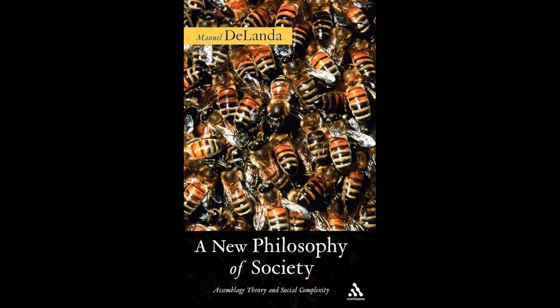But how do these assemblages actually change? So DeLanda uses these two terms, territorialization and deterritorialization. Territorialization is that process that stabilizes an assemblage. Its boundaries become clear, its identity solidifies. If you think about a community, territorialization might be those routines, rules that everyone follows, and that creates that sense of belonging. Exactly. It gives that community a distinct identity, and it makes it feel stable.